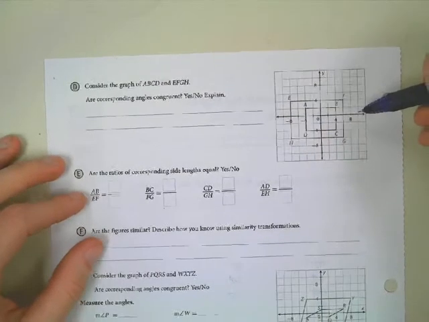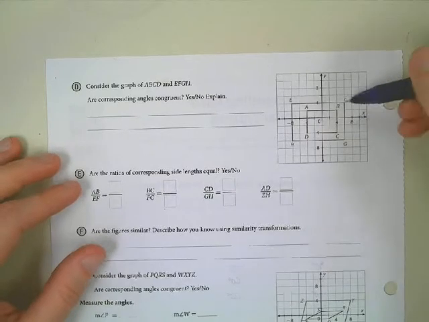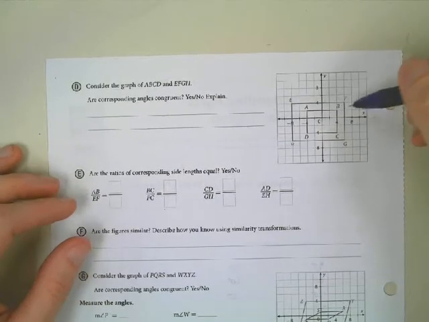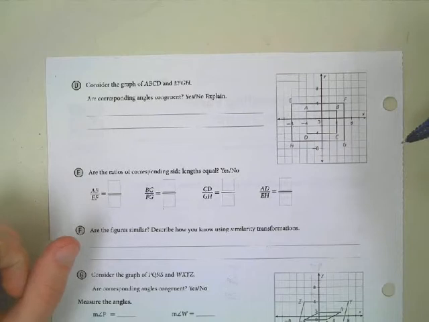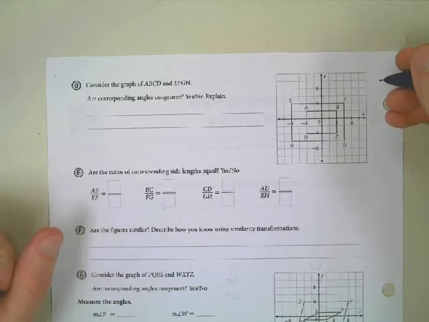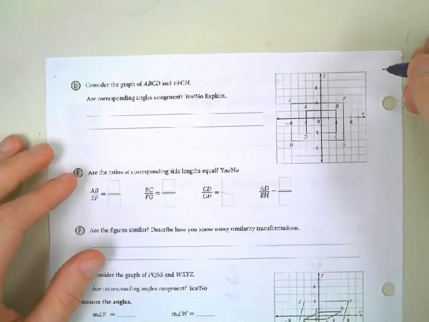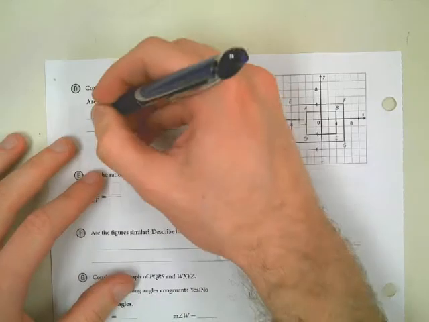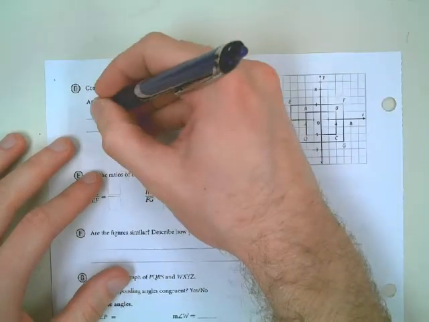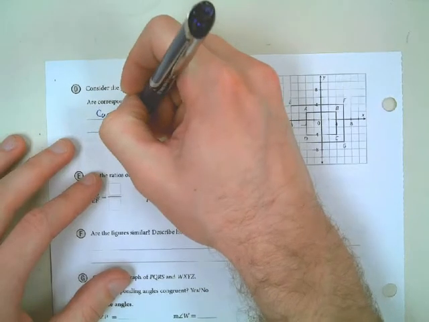How about B and F? Yes. And C and G? And D and H? Yep. Okay, so can we say then the corresponding angles are congruent? Eduardo says yes, and Eduardo is right. Do we have to write corresponding angles? You can just write yes if you want to.